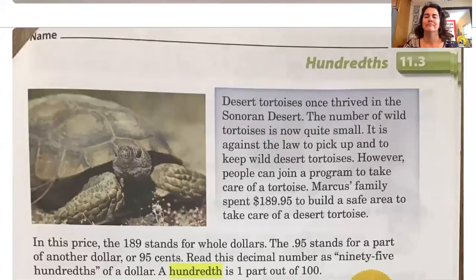Today we're talking about hundredths, and we should be on page 311, 312 in your math packet. Would you please get that out? 311, 312 has a picture of a desert tortoise at the top. Alrighty, friends, here we go.